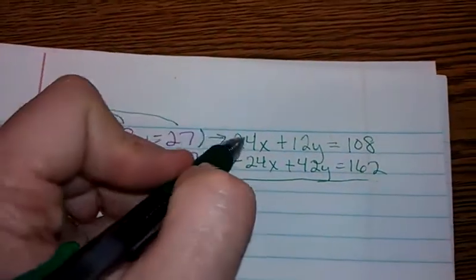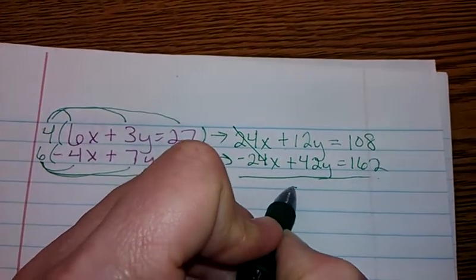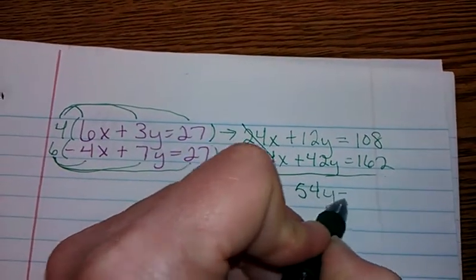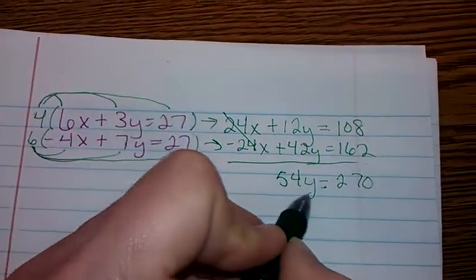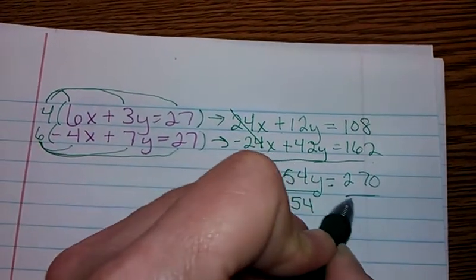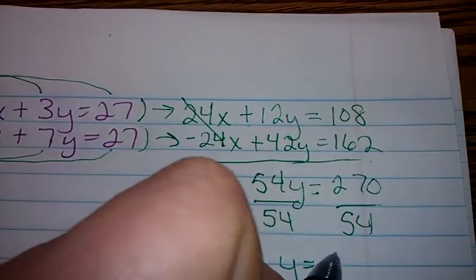So as I put these together, the x's cancel. I get 54y equals 270. Divide by 54. And I get y equals 5.